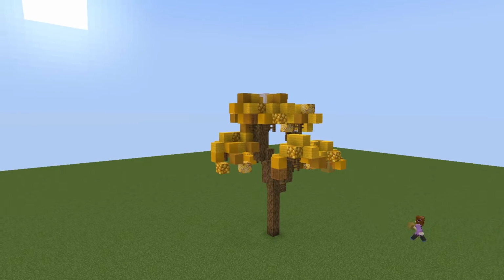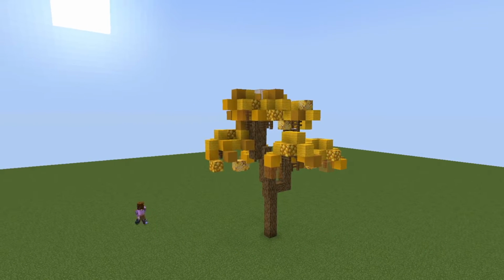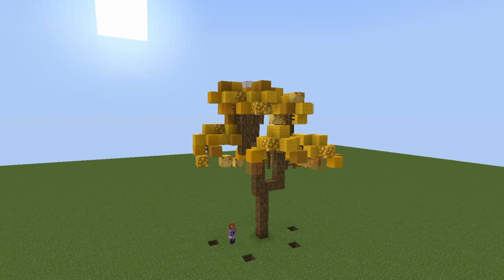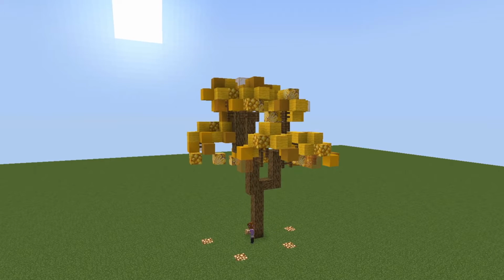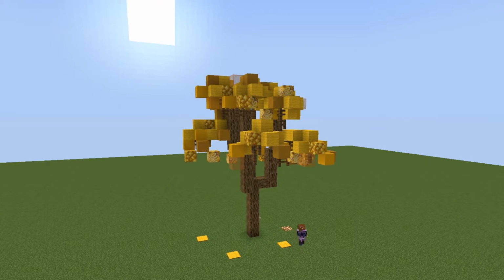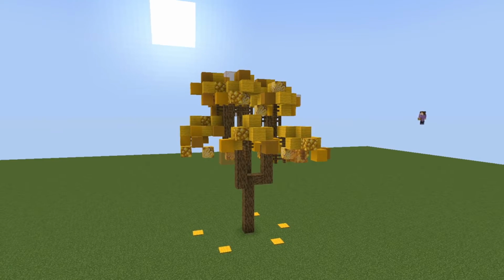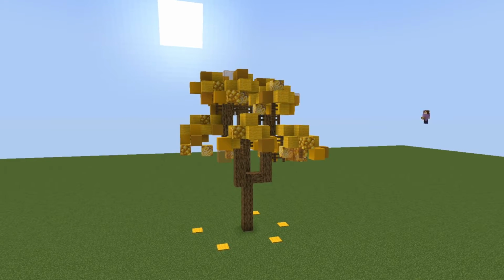And then of course on the autumn trees you don't necessarily have to have as many leaves on there because they're falling. So here I have put the glowstone in the ground and put some yellow carpet on top to look like fallen leaves, but also to use as additional lighting.